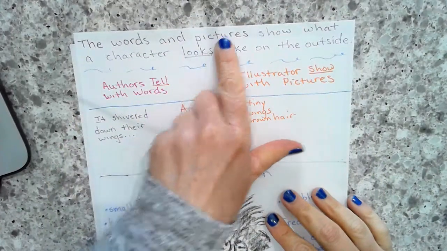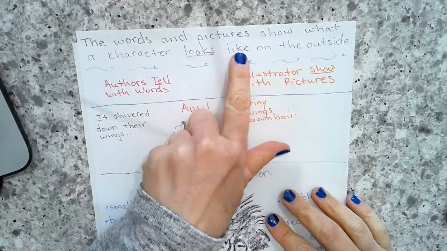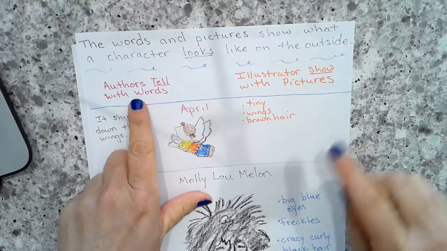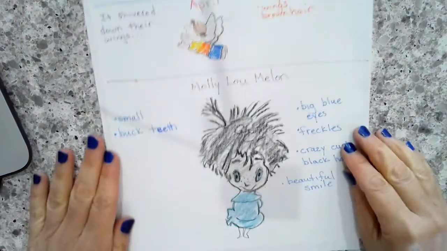So today, when you are reading on your own or with a parent or a sister or brother, I want you to think about how the words and the pictures show what a character looks like on the outside. And think about if you were going to write your own story, how you would tell with words and show with pictures what characters look like.